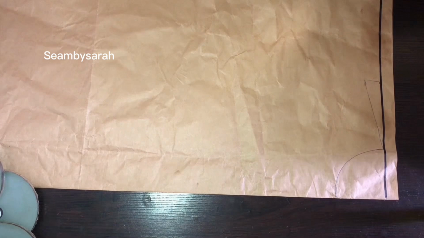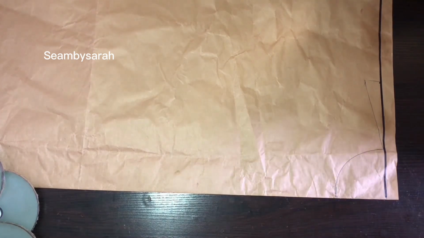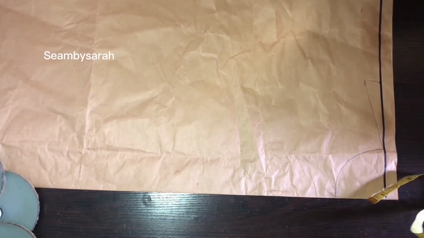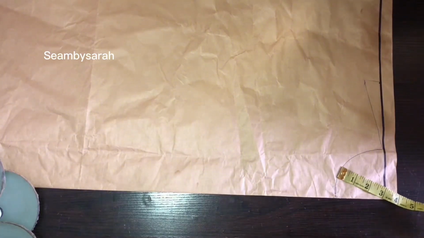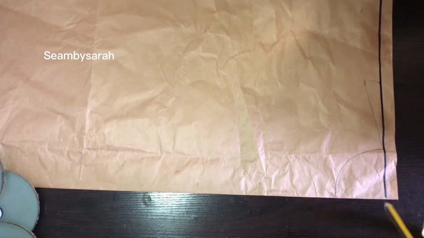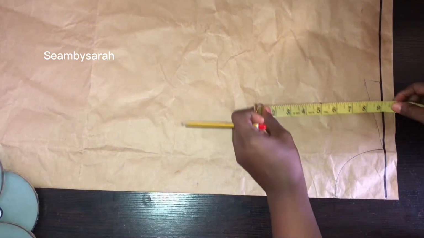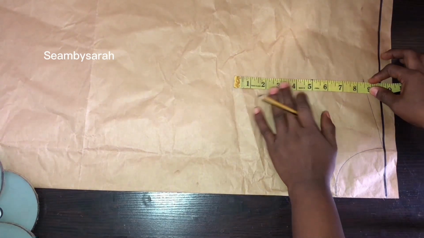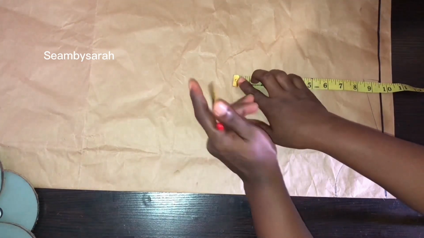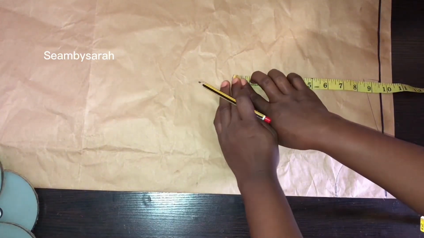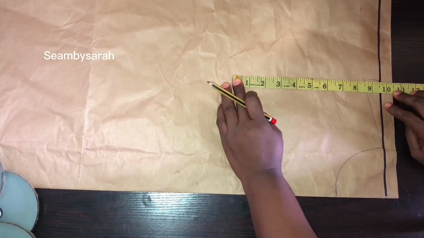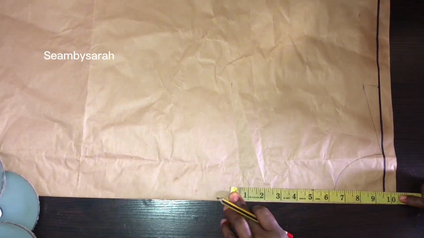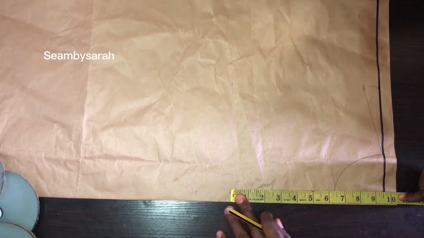Now the next we have to do is to get the chest line. To get your chest line, you divide your bust by 6 plus 1.5. The bust I'm working with is 44. 44 divided by 6 plus 1.5 will give me 8.5. On this 1 inch mark I have for my shoulder slope, I'll come down by 8.5. Then I will check what I have from my startup line. I have 10.25. So I'll bring it down here also.